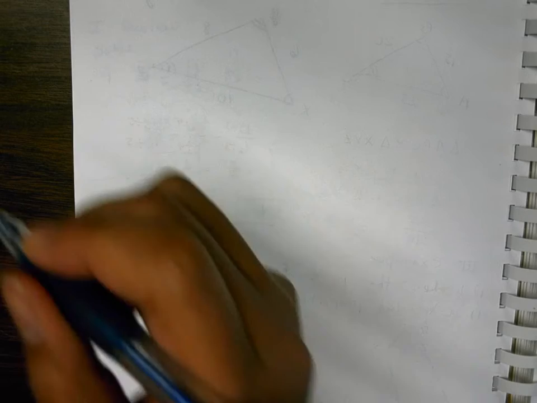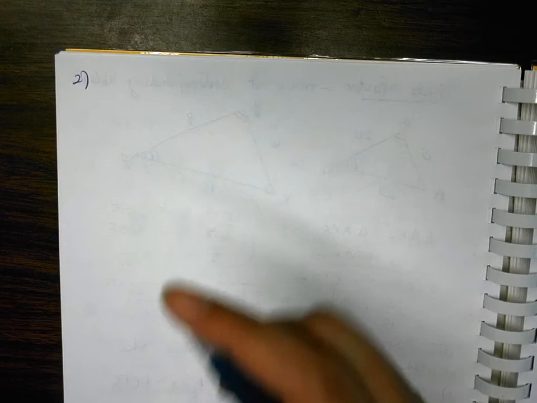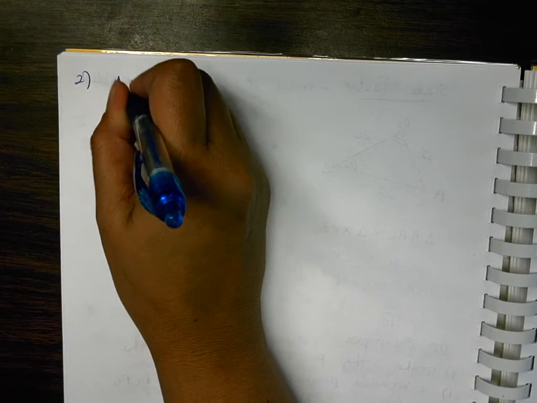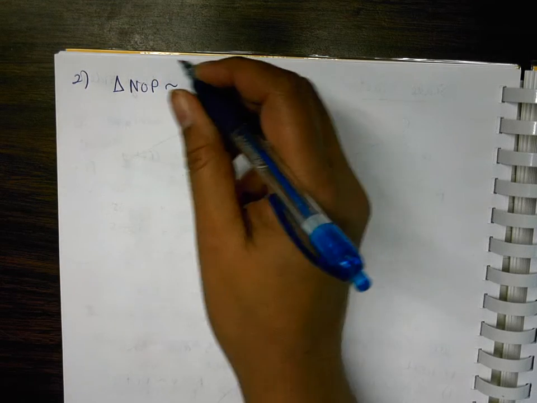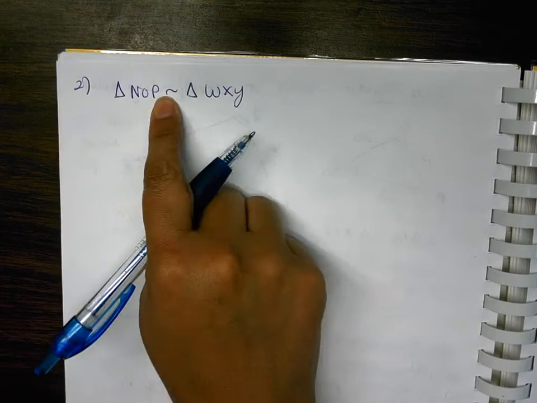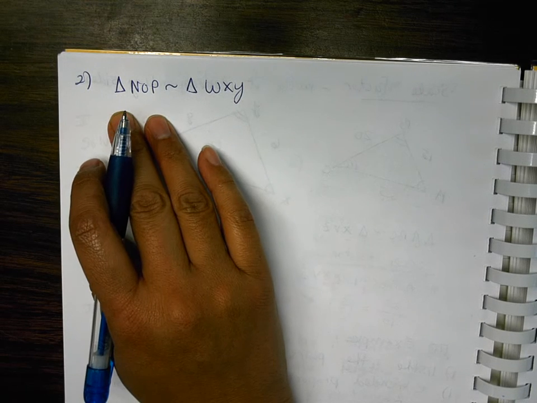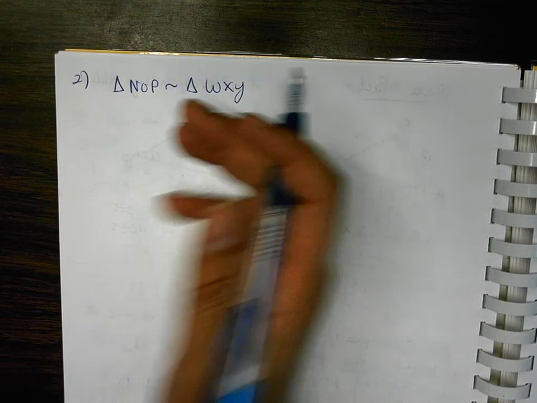Number 2. Guys, I'm going to speed things up a little bit since we now have a handle on it. All right, triangle NOP tilde triangle WXY. What does that tilde mean? Similar. Similar. This triangle is called a what? Please stop. My goodness, third time today. Zip it.